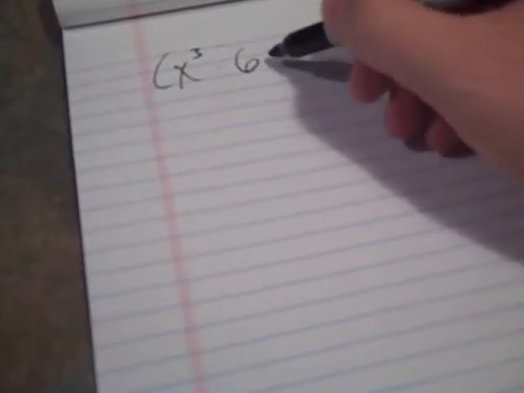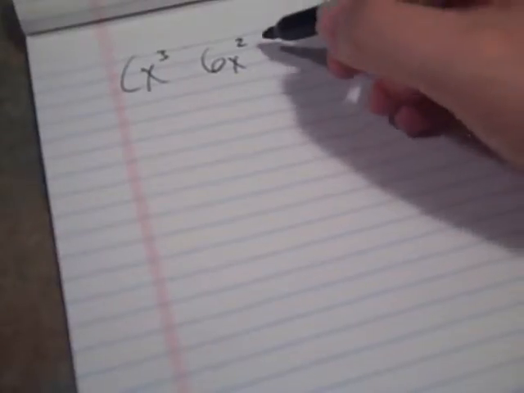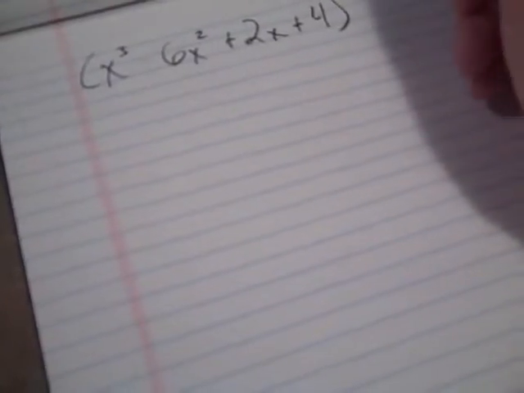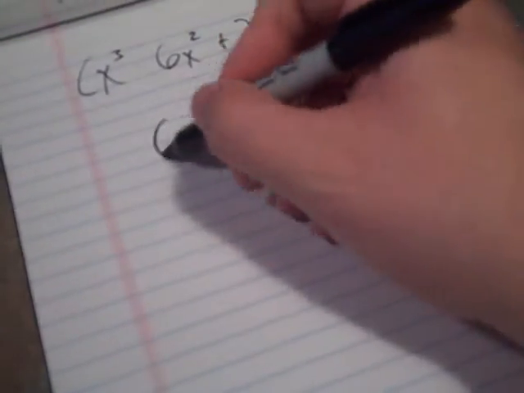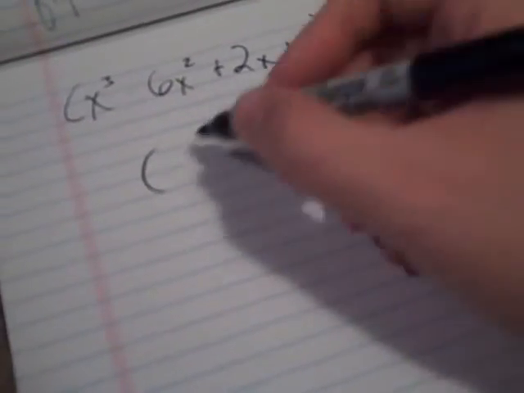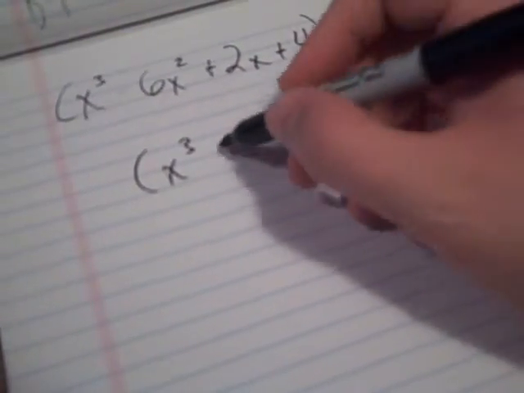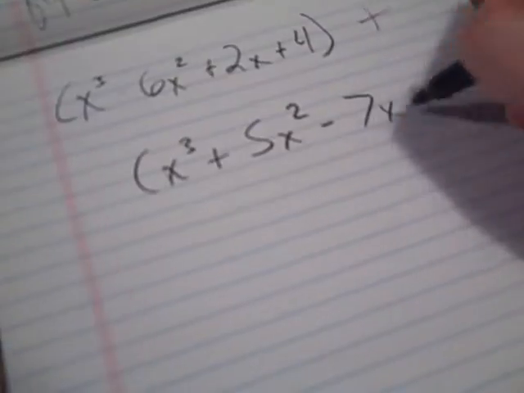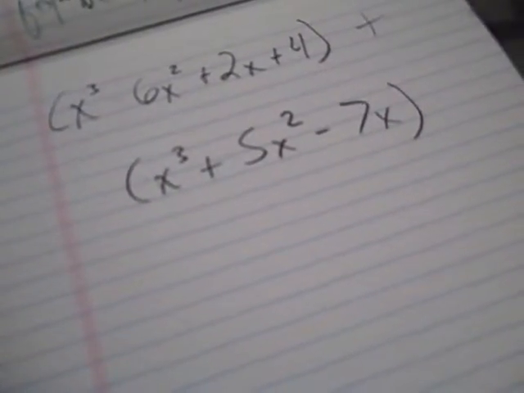But let's do something. Let's say you had a bunch of these terms and you wanted to add or subtract them. So let's say you had x to the third minus 6x squared plus 2x plus 4, and you wanted to add that to x to the third plus 5x squared minus 7x. Well, how would you do this? What would you do?